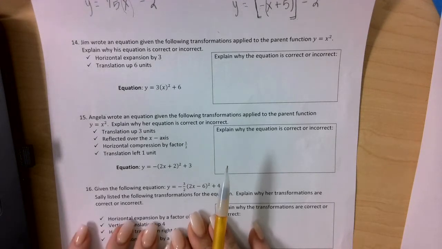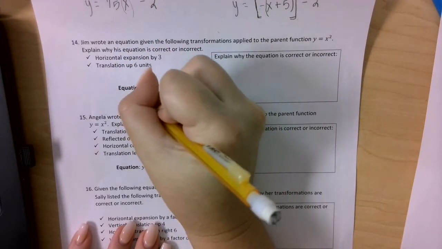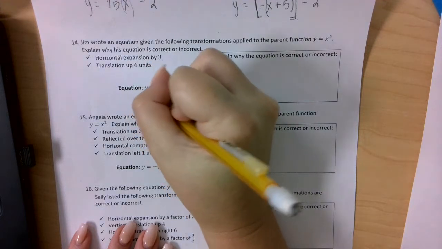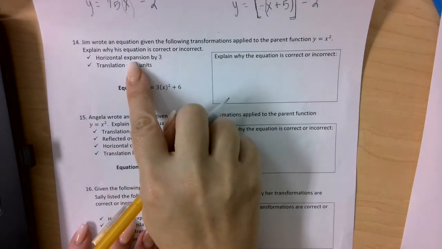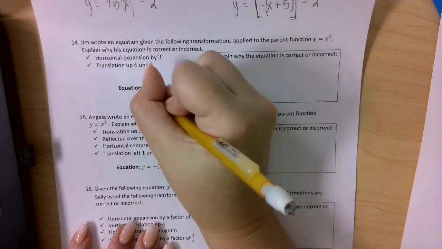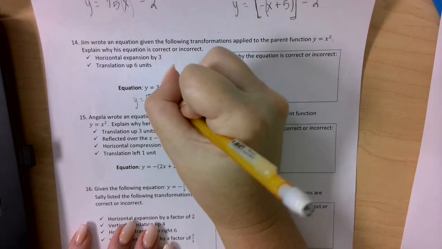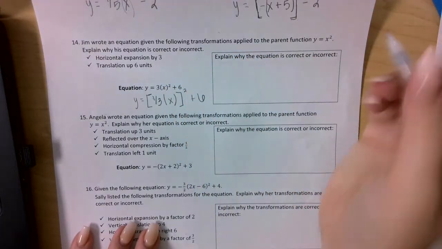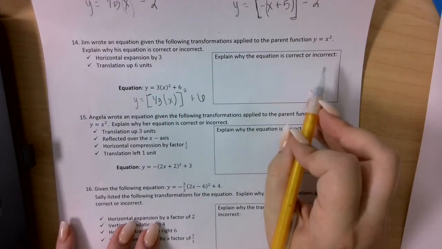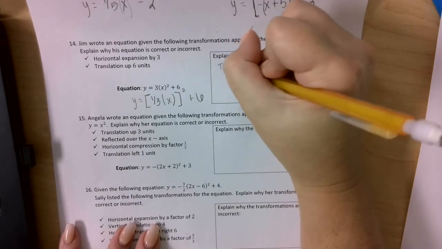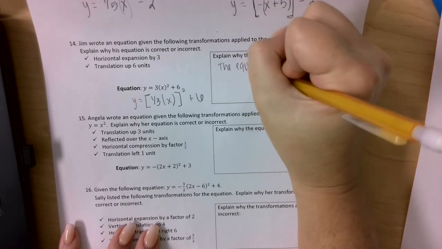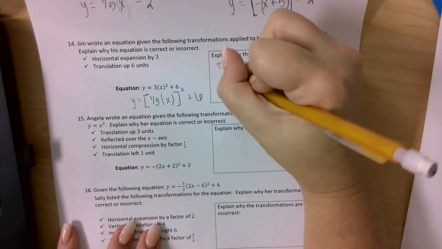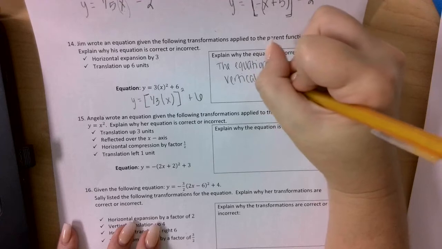So if I want to rewrite this, I'm going to rewrite this as y equals my bracket. If it's a horizontal expansion by 3, again, we're going to flip that because it's horizontal, and then do our plus 6. So explain why the equation is correct or incorrect. So I would say the equation shows a vertical expansion by 3.